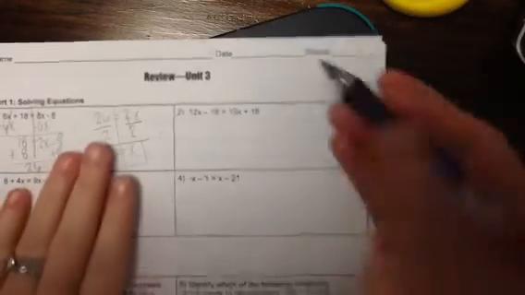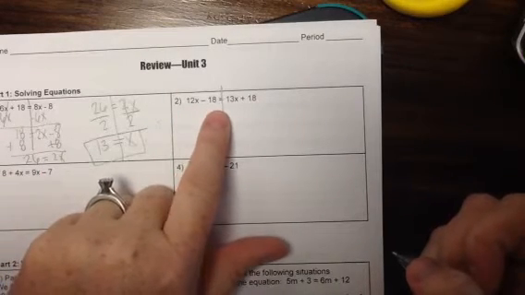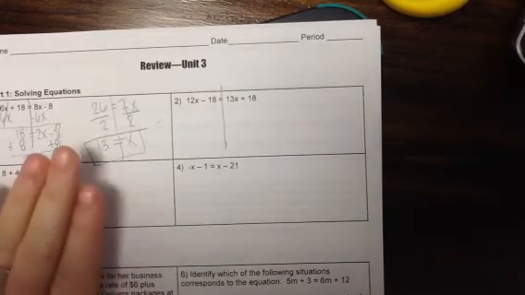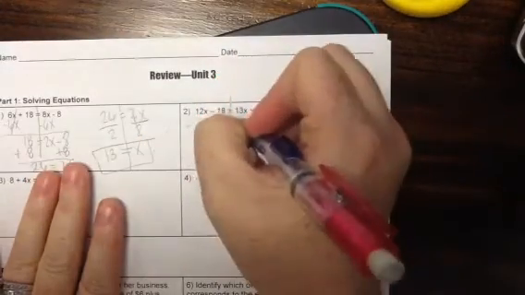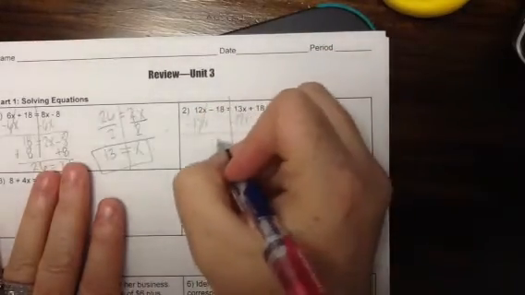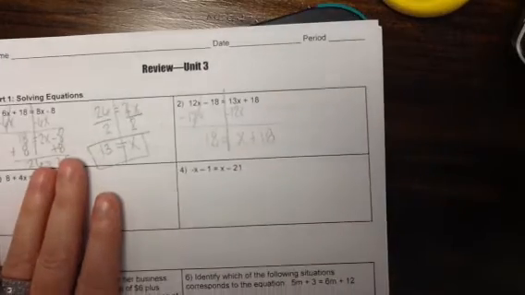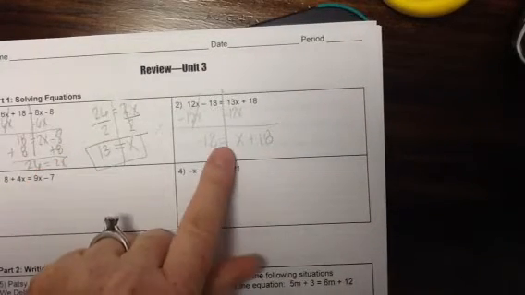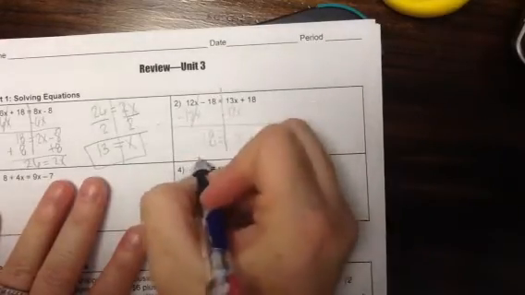Okay, number 2. So we have 12x minus 18 equals 13x plus 18. I'm going to do the same thing. I'm going to move this 12x over here. Okay, and then I'm going to get rid of that, and I'm going to say negative 18 equals x plus 18. Well, I don't have anything else to do with x, but I need to move that 18 first, so I'm going to subtract 18, subtract 18.